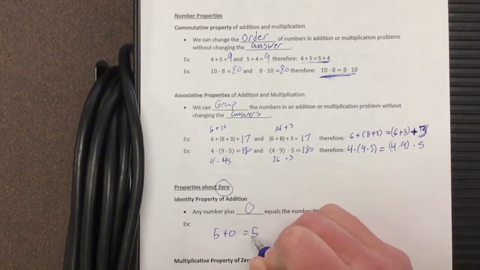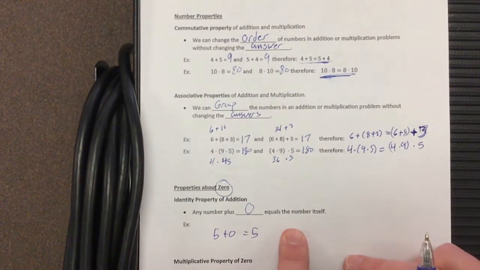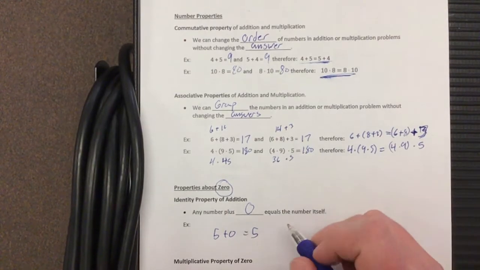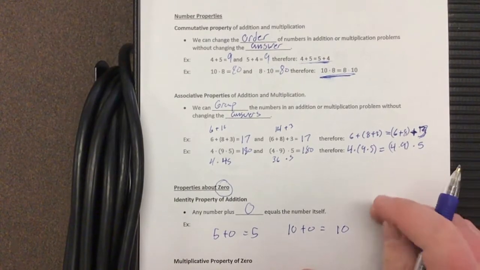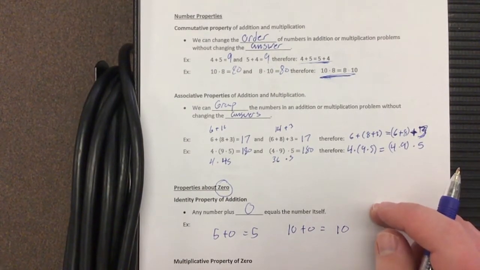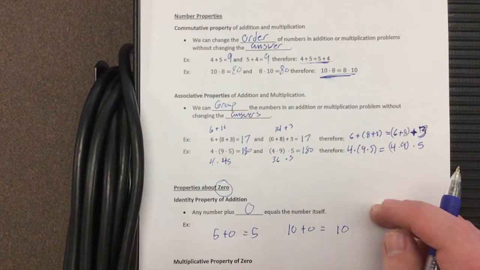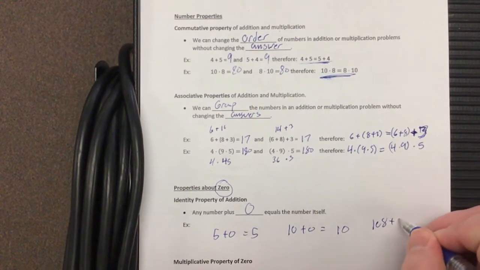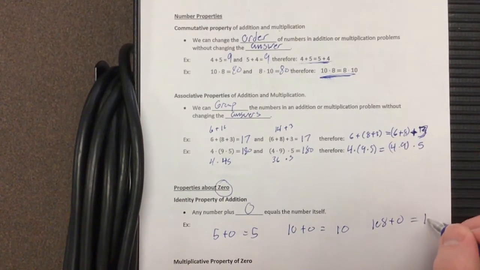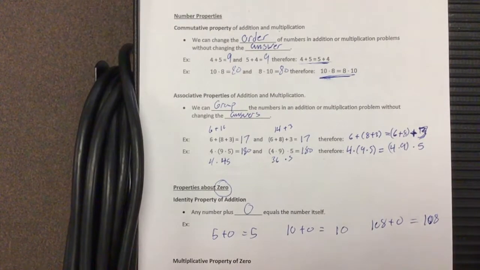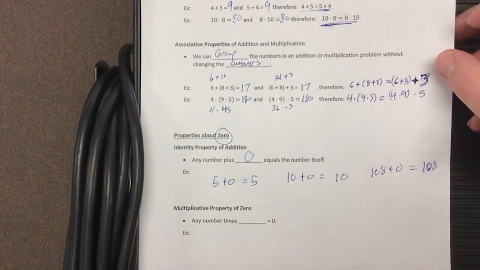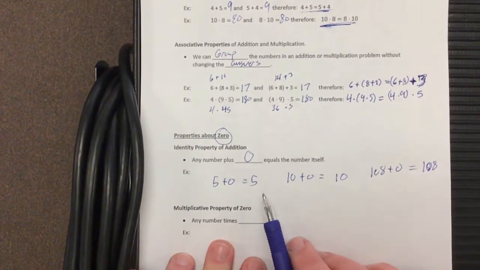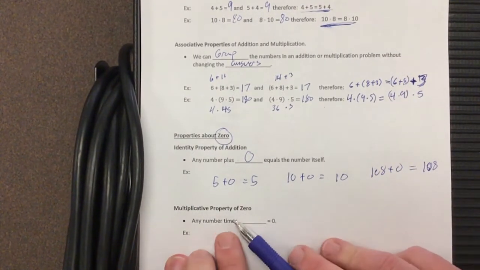Give me any number, Kira. 10. What's 10 plus 0? 10. Any number, Caleb. 108. What's 108 plus 0? 108. All right. So any number plus 0 is going to equal that same number. I think we knew that. I learned that like kindergarten.